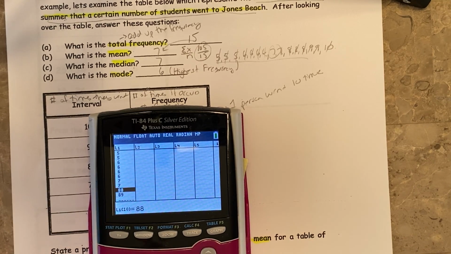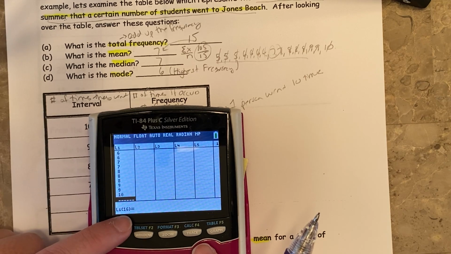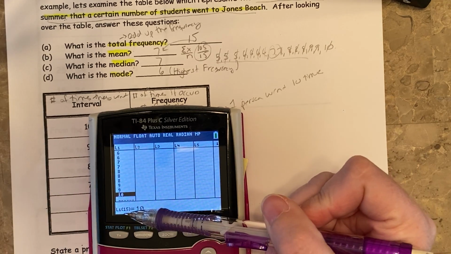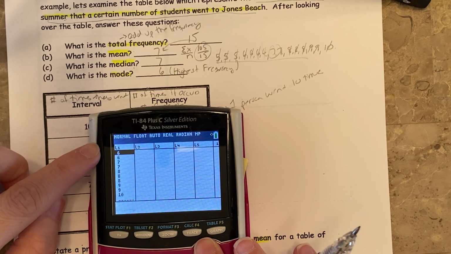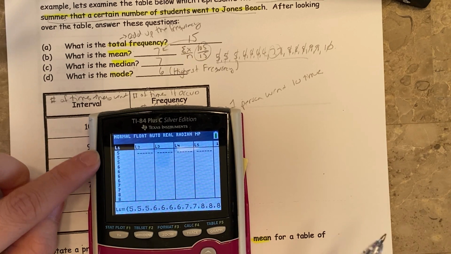Oops, made a mistake. I just go over and highlight it and press the number I really want. Okay, so it says I have 16, but you have to go to the last number you have, and then it'll tell you what you have. So 15. And if you want, scroll up and make sure that you have the right numbers.